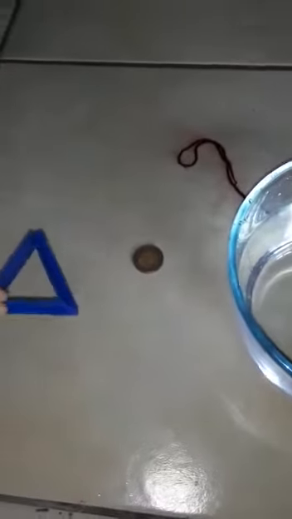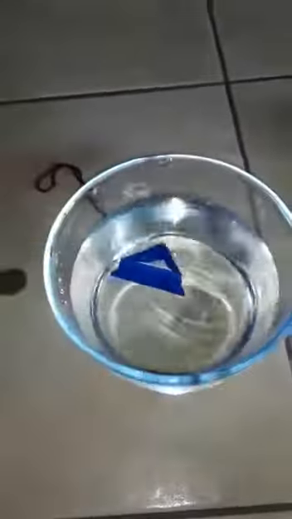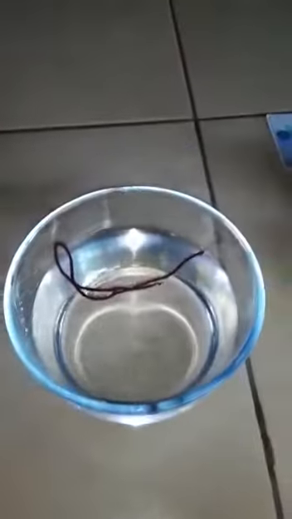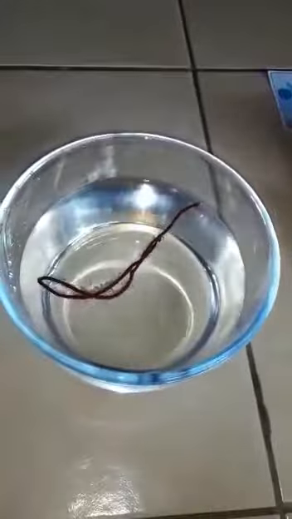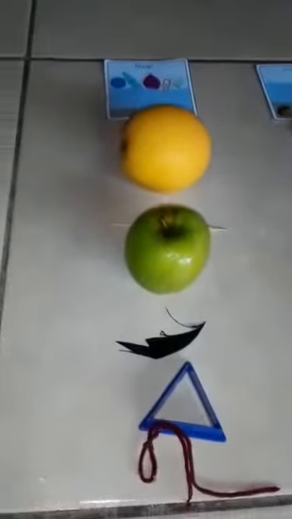Let's try the plastic triangle. The plastic triangle is floating. The piece of string. The piece of string is floating on top of the water. So it goes underneath the float card.